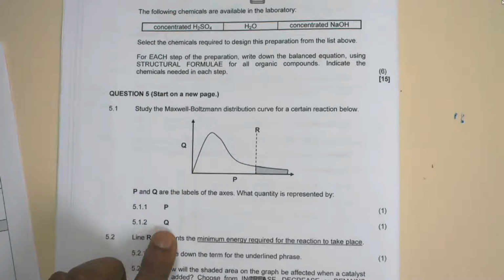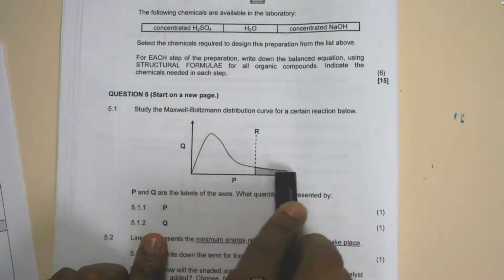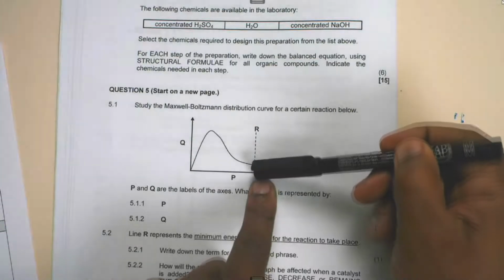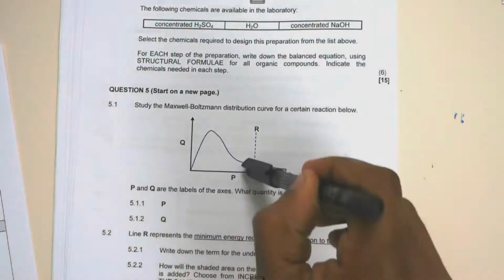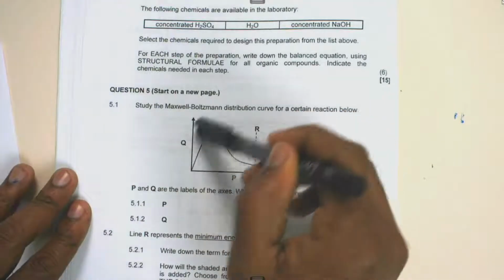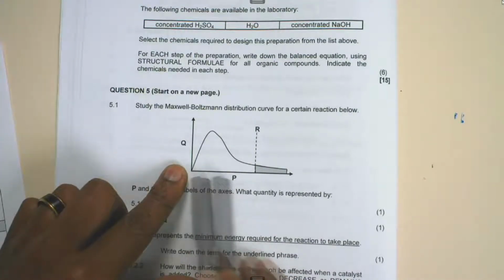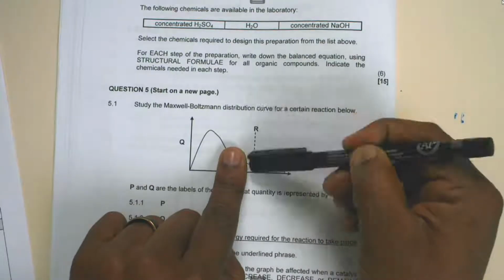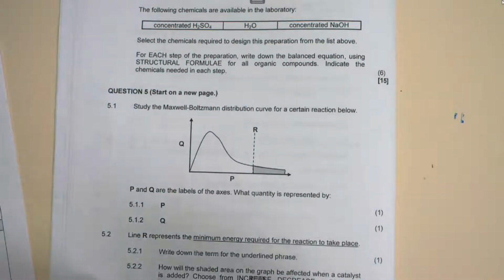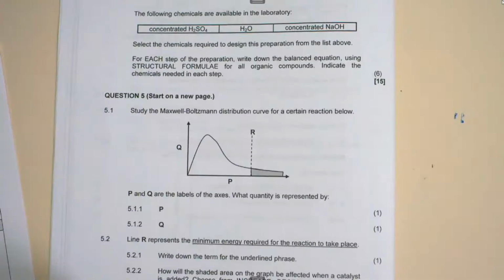When I look at P and Q, it is just the Maxwell distribution curve. The Maxwell distribution curve works with the number of particles under the curve. So Q is the number of particles, P is the kinetic energy of particles, and then R will be our activation energy, because R here represents the minimum energy required for the reaction to take place.